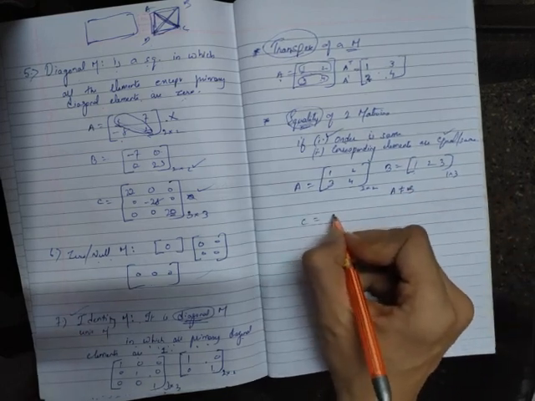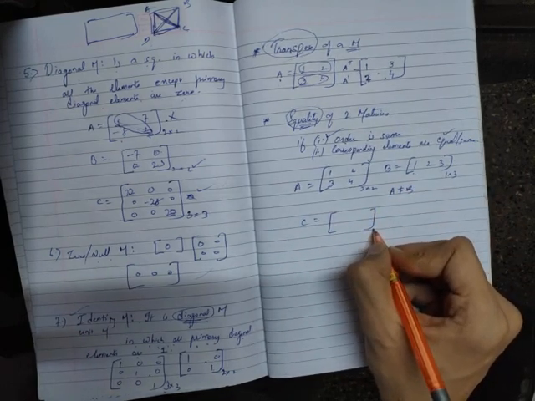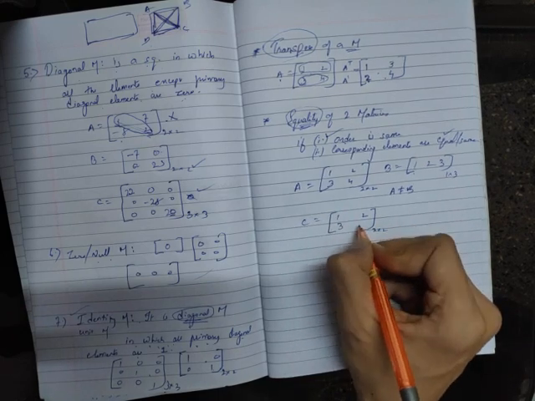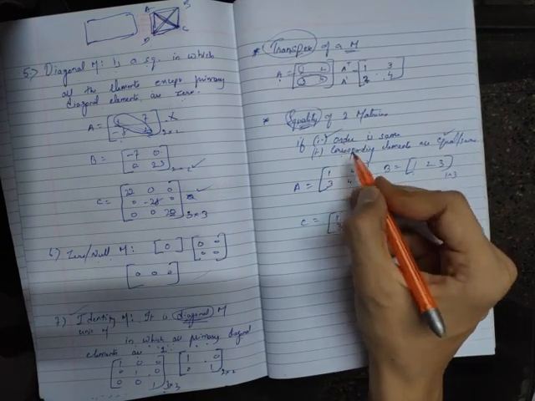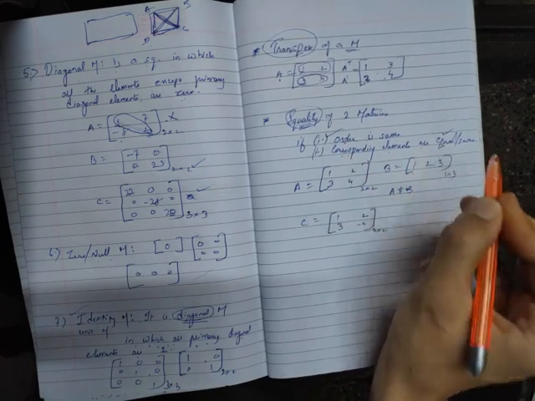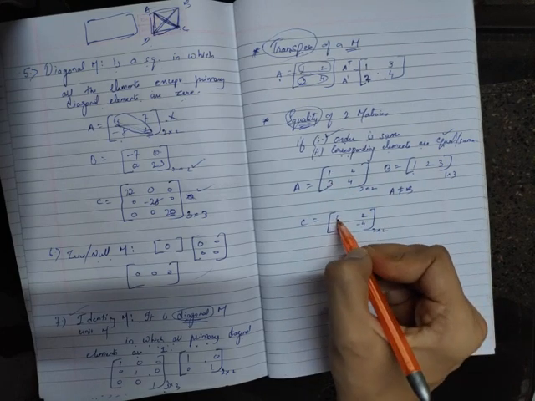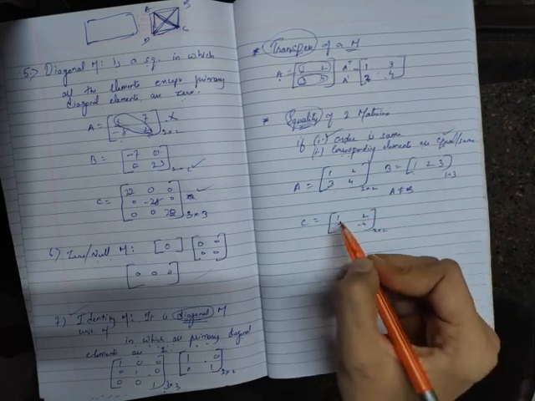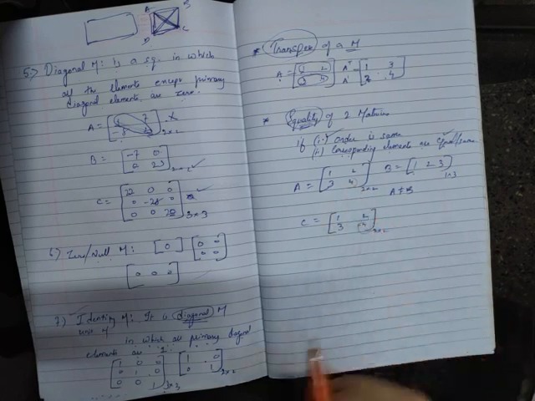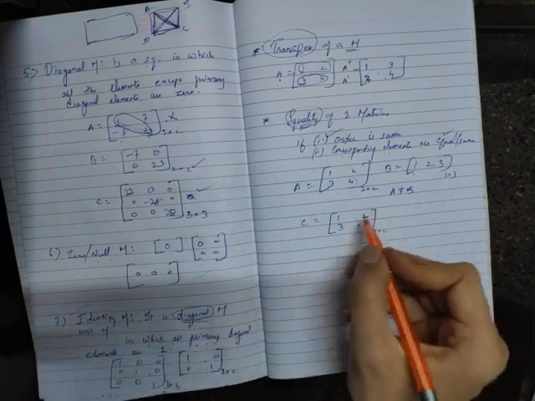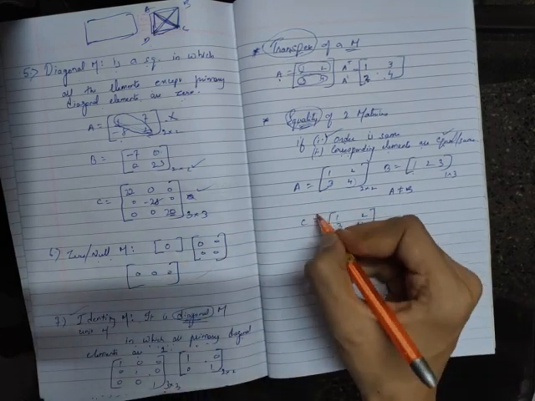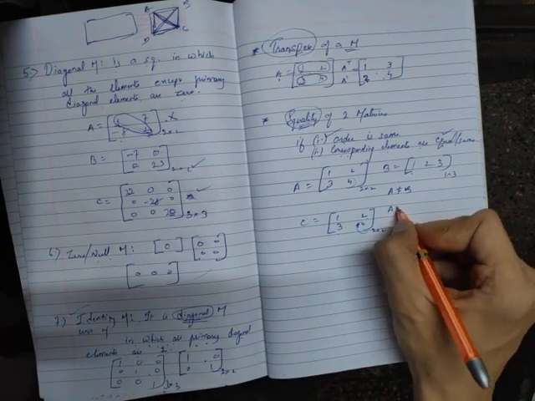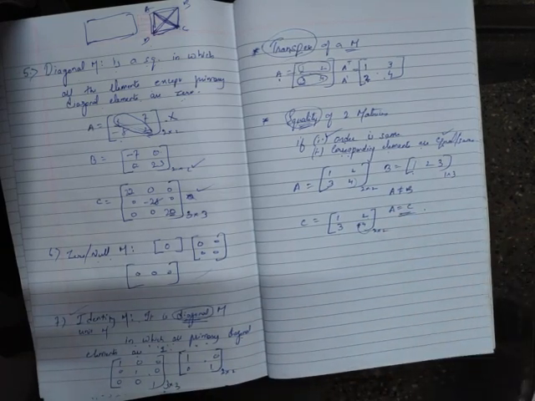But if I take C, which is 2 cross 2 again, I write here 1, 2, 3, minus 4. First condition satisfied? Yes. Second condition, corresponding elements should be equal. Corresponding elements. Yes, same. Yes. Yes. Are they equal? No, they are not equal. So that means are matrices A and C equal? No. But if I remove that minus and write it plus, can I now say A and C are equal matrices? I'll say yes. Matrix A is equal to C. Clear?